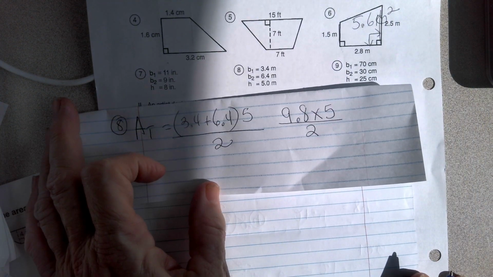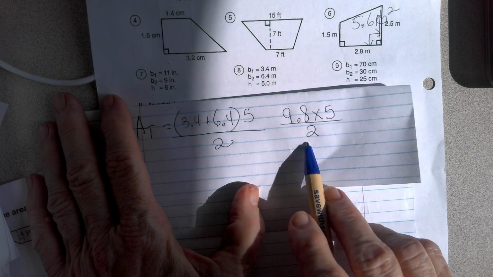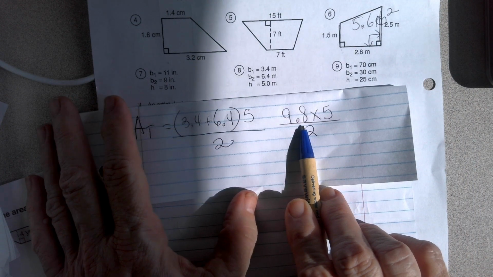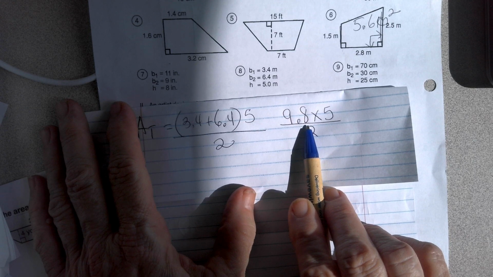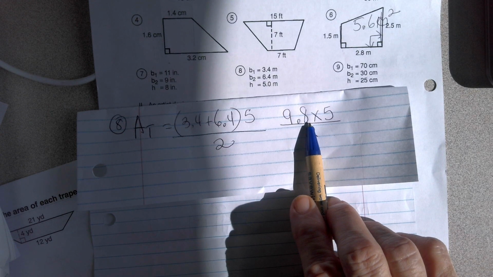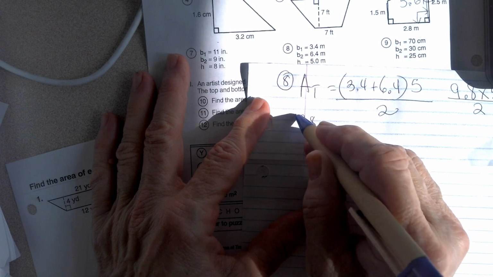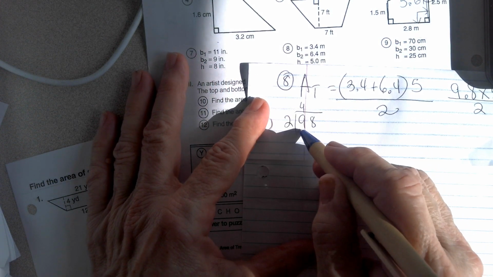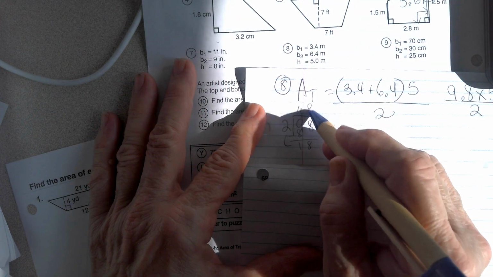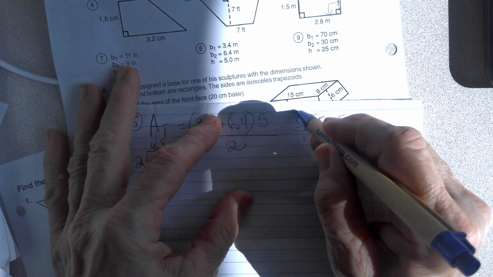Can I cut 98 in half? Is that an even number? Yeah, because it ends with a 0, 2, 4, 6, or 8. Does anybody know what's half of 100? 50. Half of 98 would be 1 less. 49. Or I could have always gone 98 divided by 2 goes 4. 4 times 2 is 8. Subtract, get 1. Bring down. 2 into 18 is 9. So it's going to be 4.9. So this is going to be, cross that out, and put 4.9.